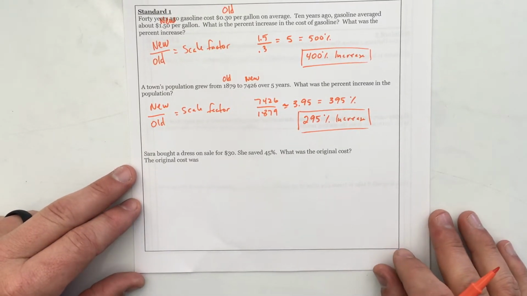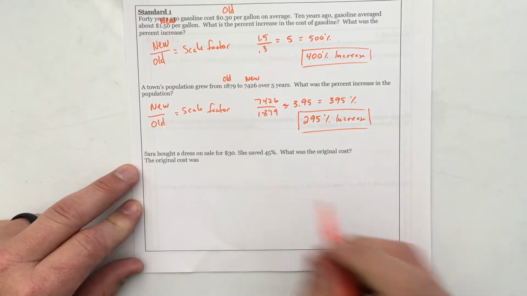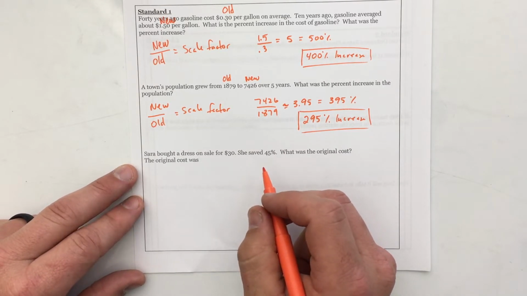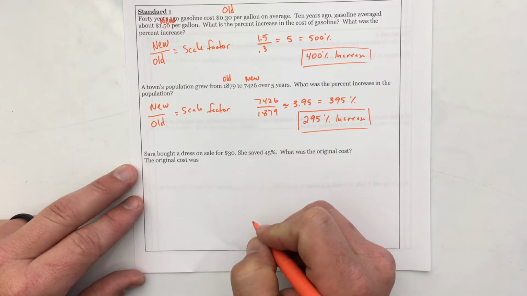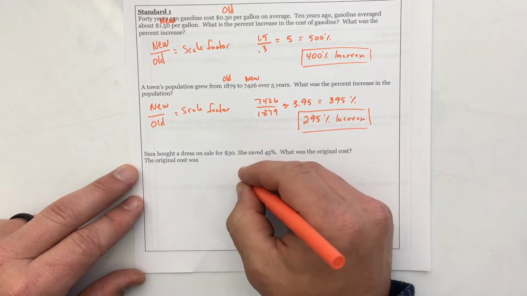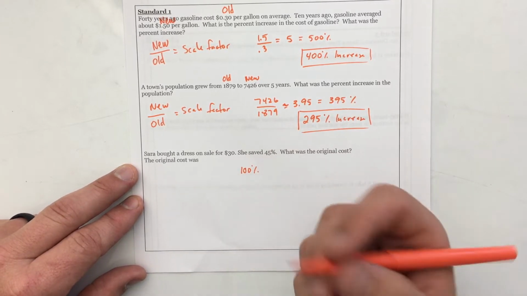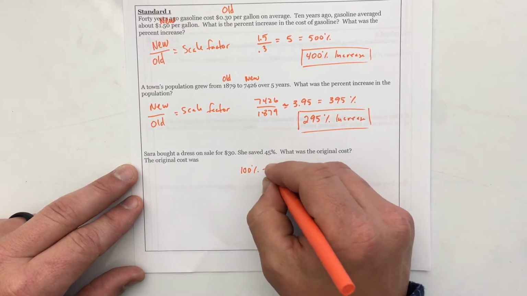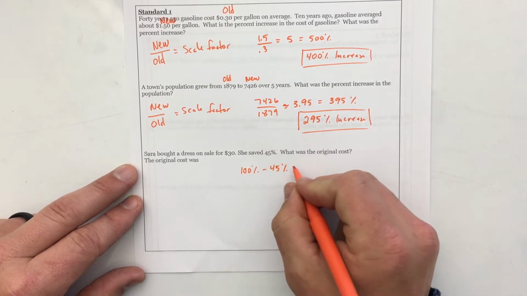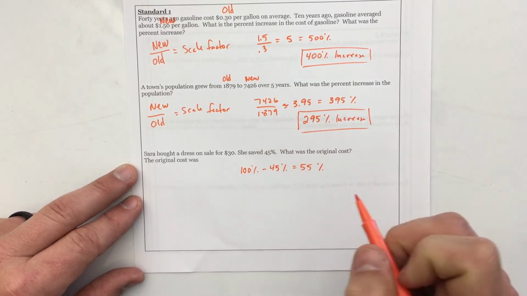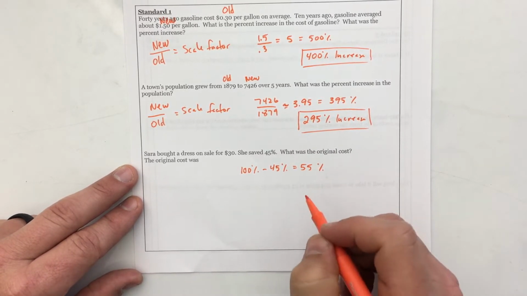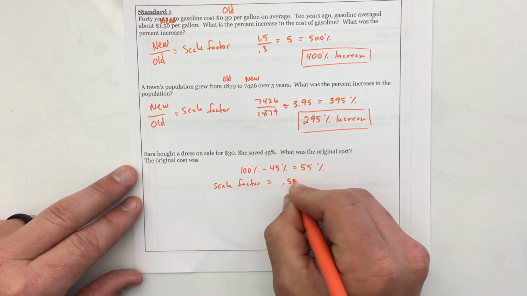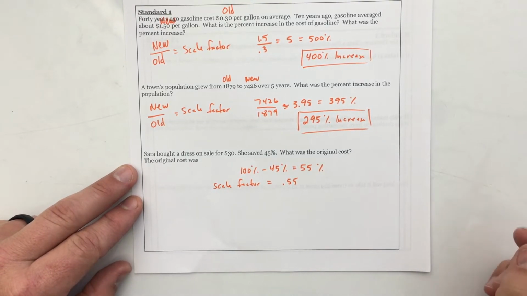Yes. Sarah bought a dress on sale. This is probably the hardest question. Sarah bought a dress on sale for $30. She saved 45%. What is the scale factor for saving 45%? Well, we always start at 100%. We're going to save, so we're going to add or subtract. Subtract, thank you. Joseph whispered it. And then I get 55%. If you save 45%, you are spending 55%. So my scale factor is 0.55. That was super challenging here.